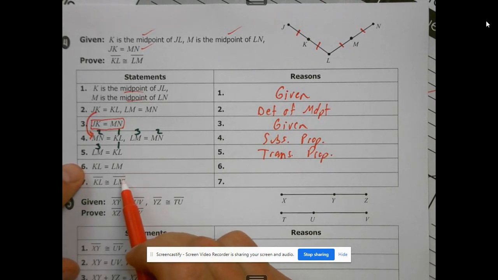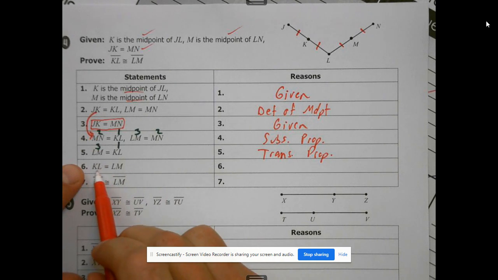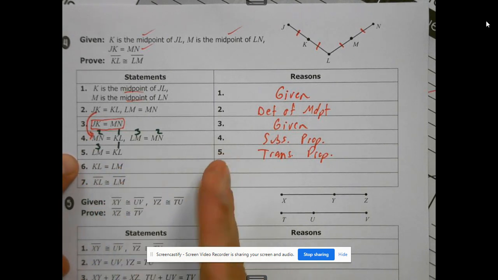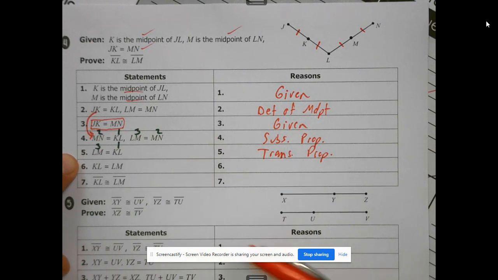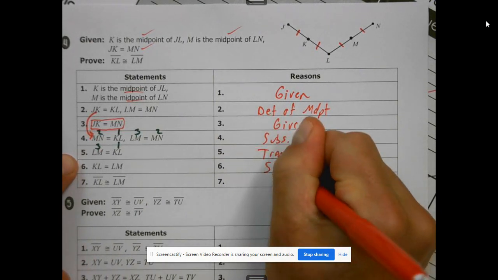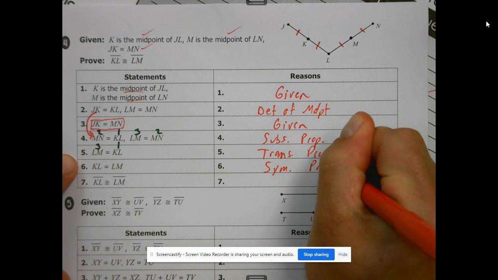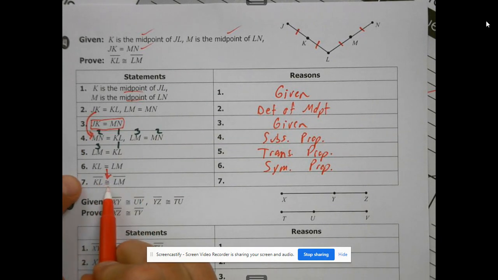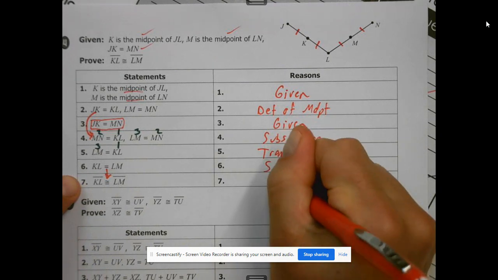All right, number 6. KL is equal to LM. So from line 5 to 6, they just flipped it. That is your symmetric property. And line 6 to 7, they replace the equal sign with congruent sign. Definition of congruence.